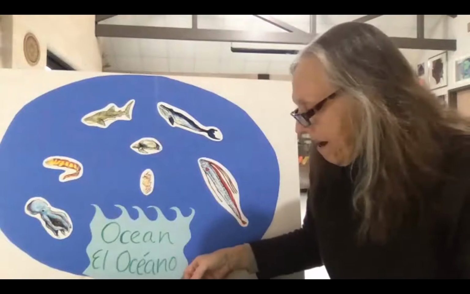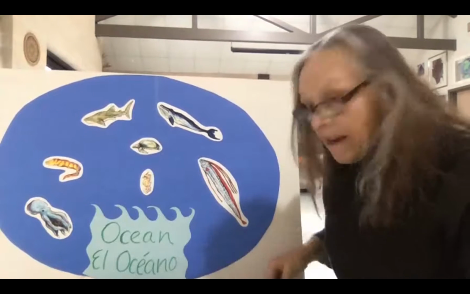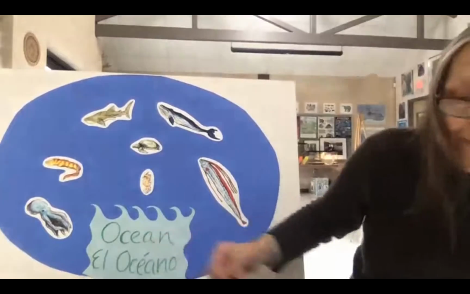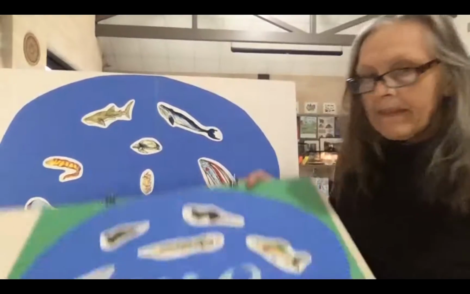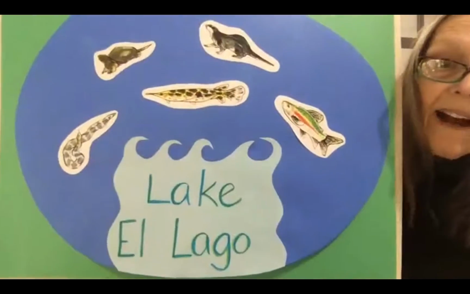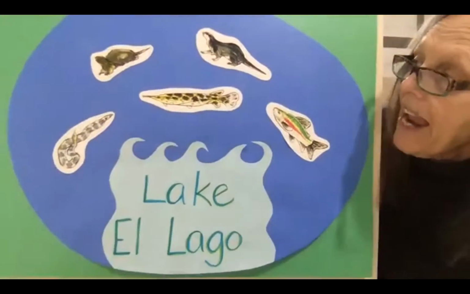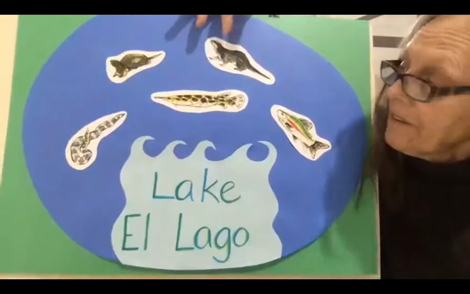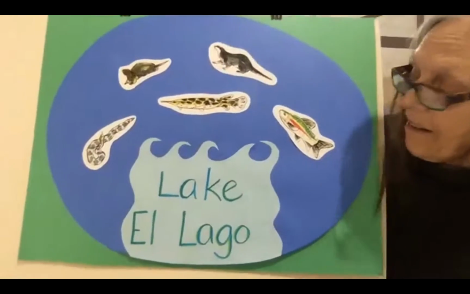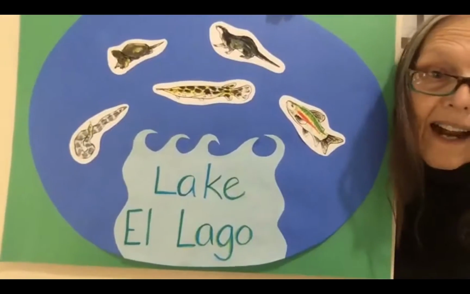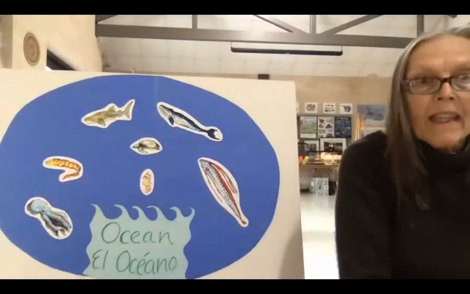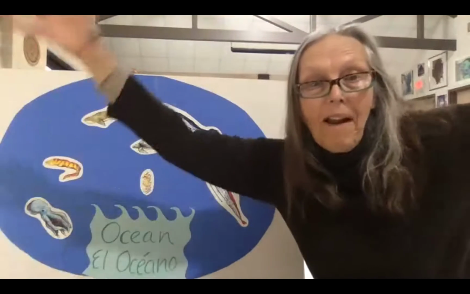Things are getting bigger as more and more water accumulates, or piles up. And then rivers run in and they make a lake, un lago. In a lake, we might have a snapping turtle, an otter, a gar, a water snake, or a rainbow trout. A lake, say lake and lago. And then more and more water from all the big, big rivers makes our ocean.